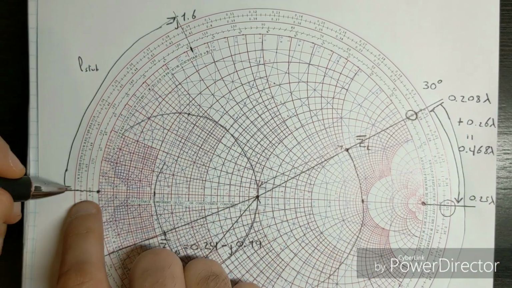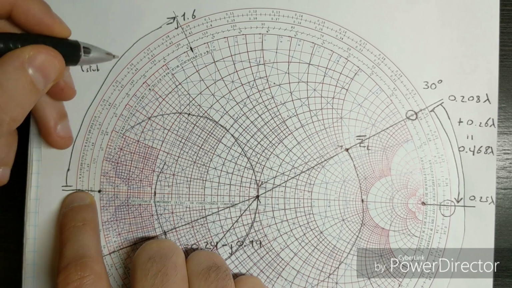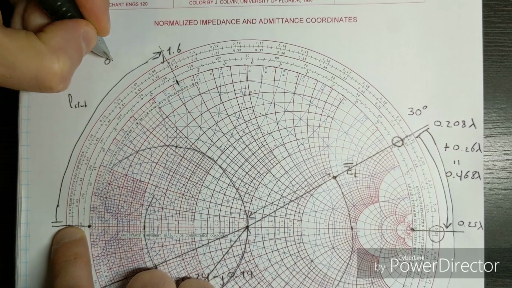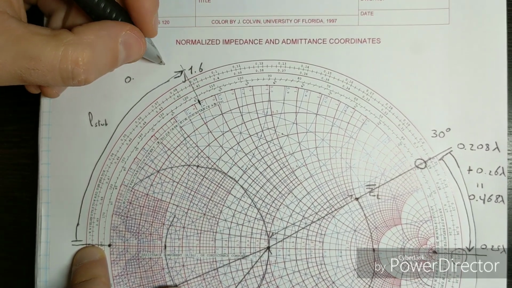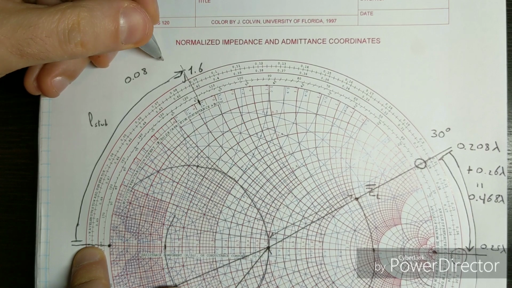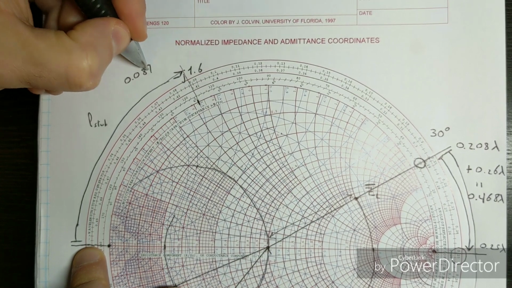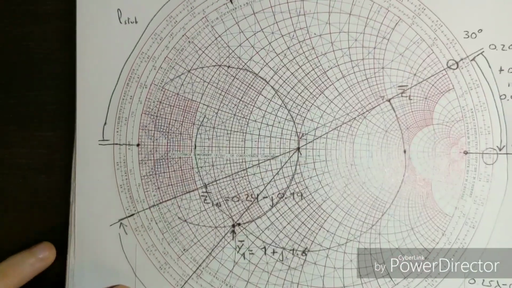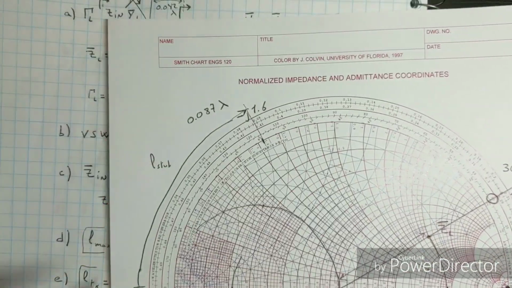Then we can read, starting at 0 wavelengths toward the generator, that this is about 0.087 lambda. So that's the length of our stub.